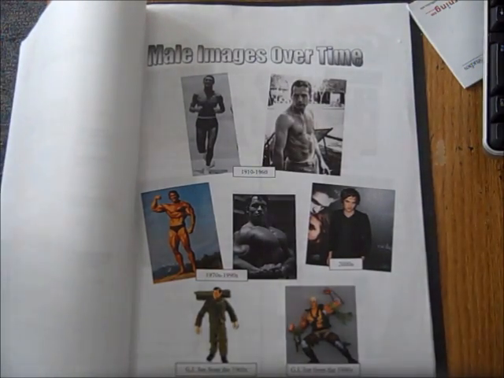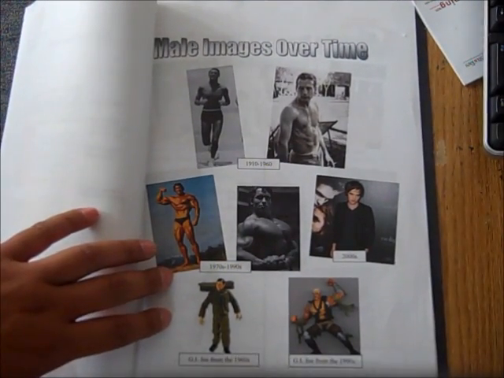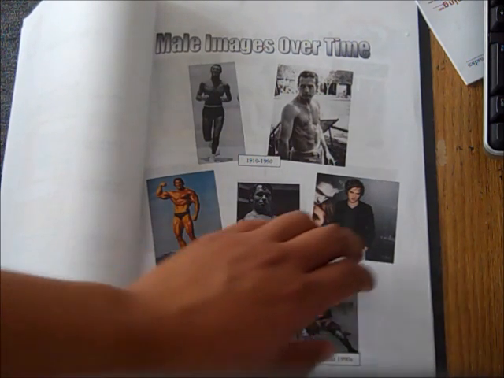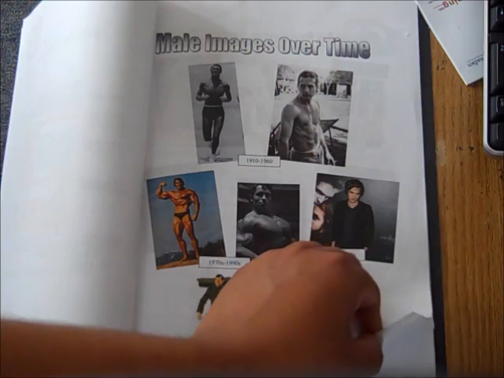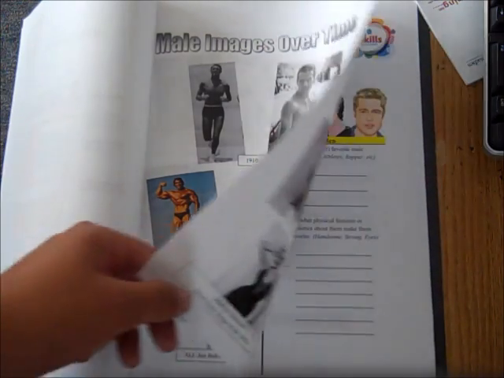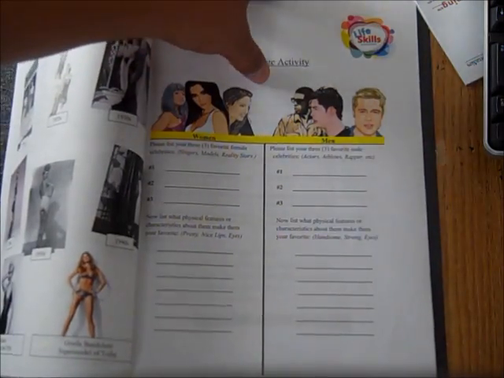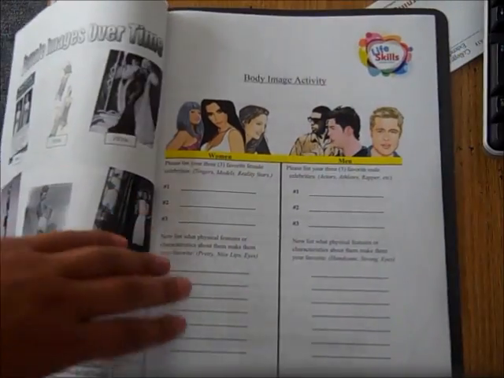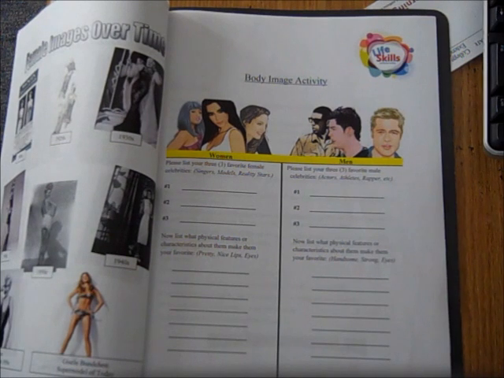The second activity is a body image activity that has examples of what male images and female images in terms of what people would consider beauty over the course of many years. So this is an example. And what their activity was to do was to list your favorite 3 celebrities, female and male, and what physical features you liked about these celebrities.